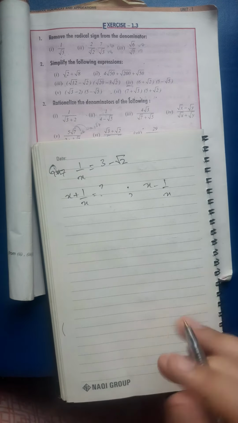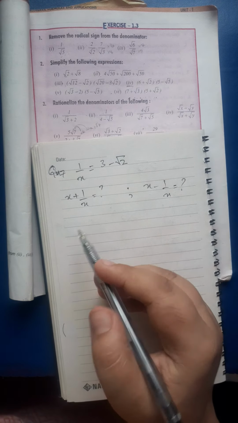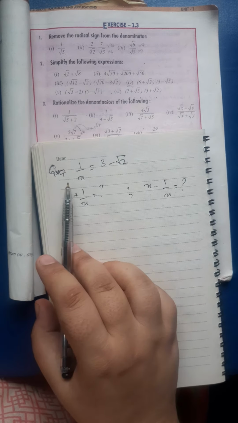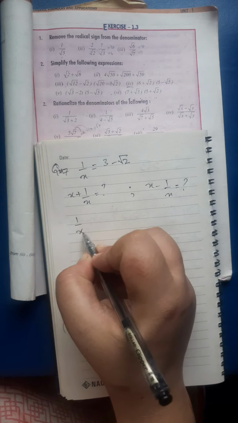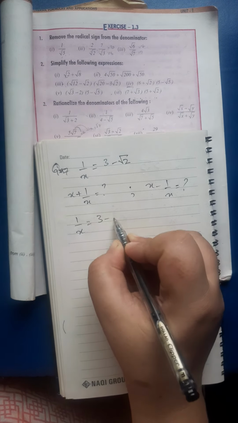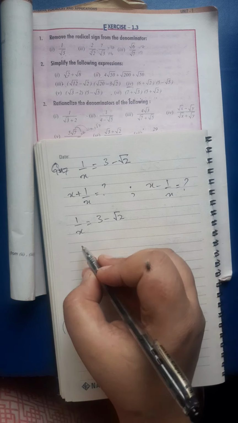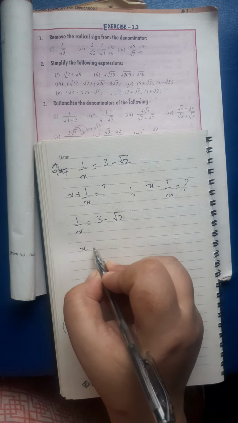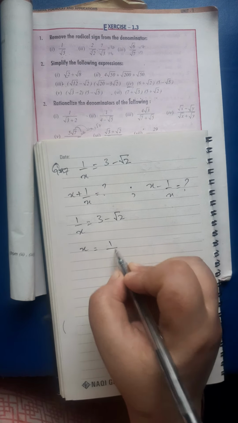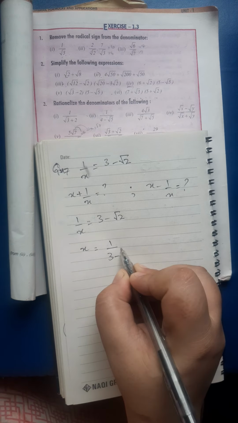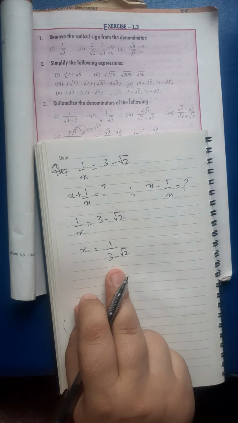For this purpose, first we have to find out x, because 1 by x is given here. If 1 by x is 3 minus under root 2, what will be the x? We can write it as x is equal to 1 by 3 minus under root 2. So this is x basically.